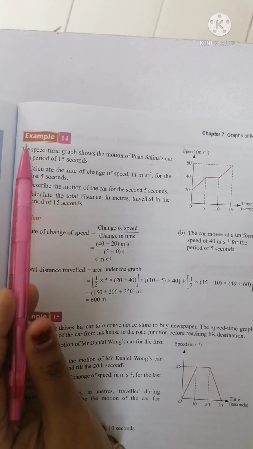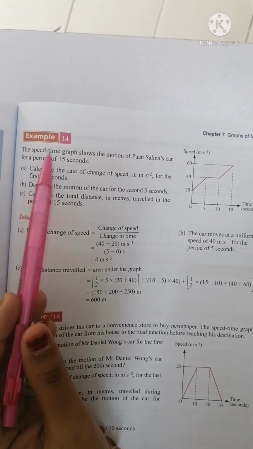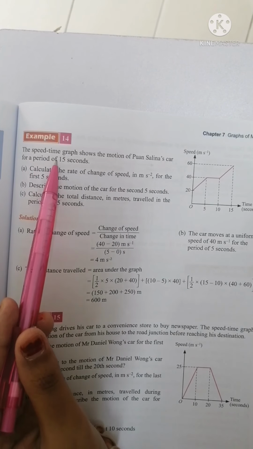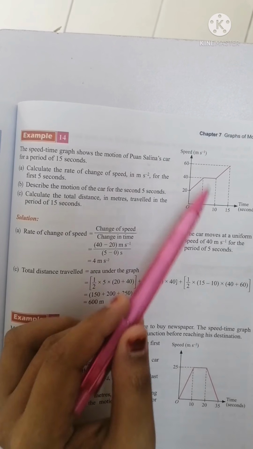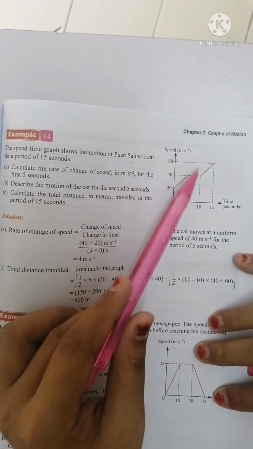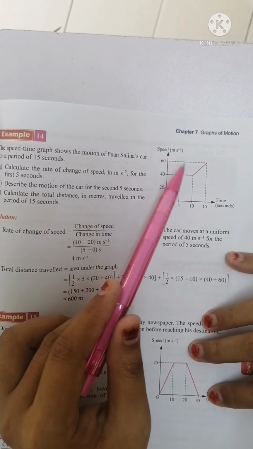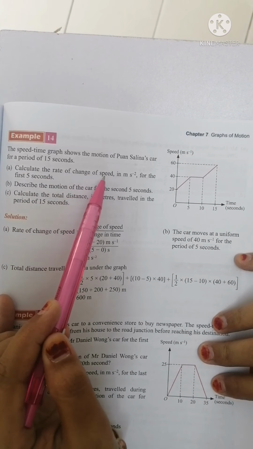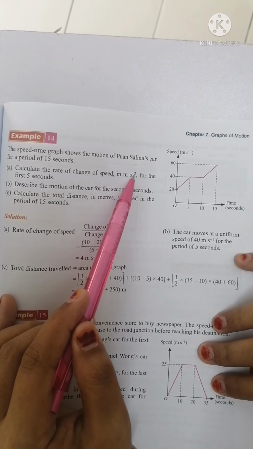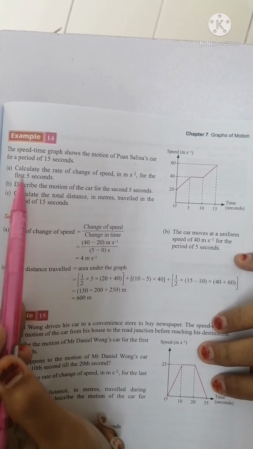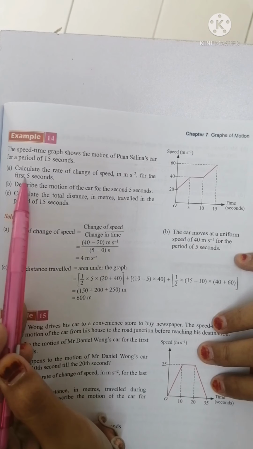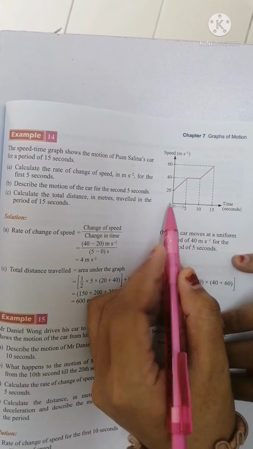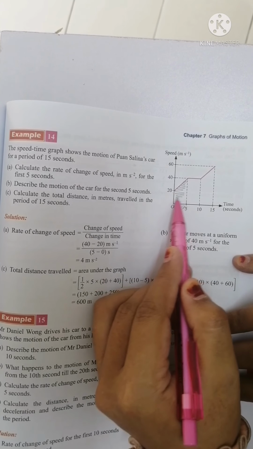Okay, now class, let's look at example 14. The speed time graph shows the motion of Puan Salina's car for a period of 50 seconds. The question asks you to calculate the rate of change of speed in meter per second for the first 5 seconds. So what is the first 5 seconds? The first 5 seconds is in here.